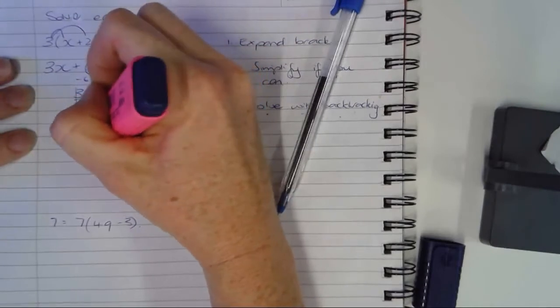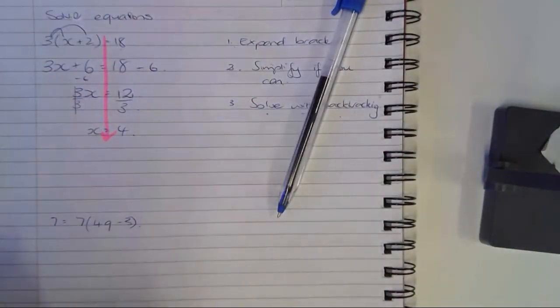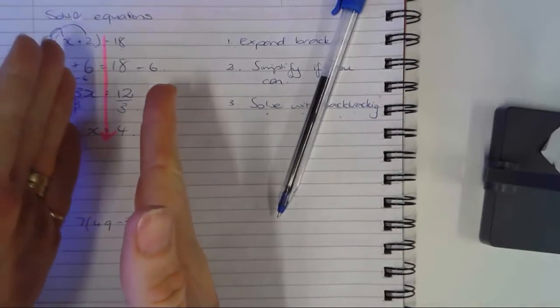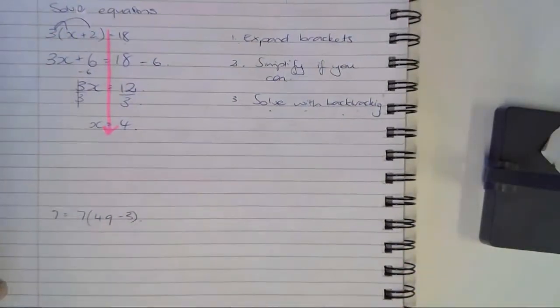Now, just to be pedantic, if you look at my setting out here, I've got all of my equals in roughly the same place. Okay, and I've just shifted my working over to be closer to my equals. That's really mathematical and logical.